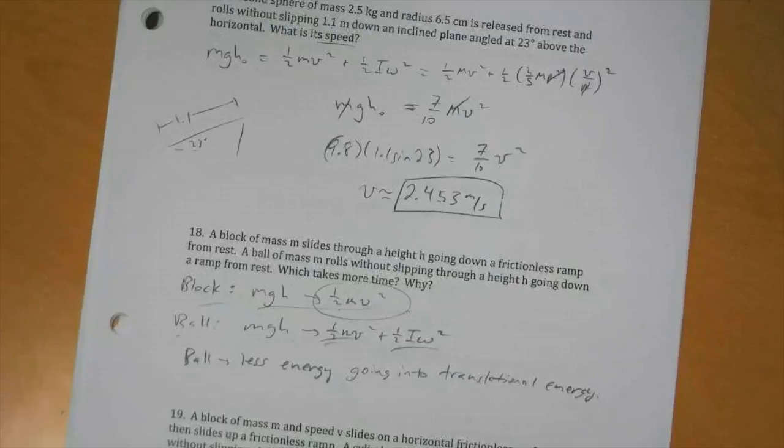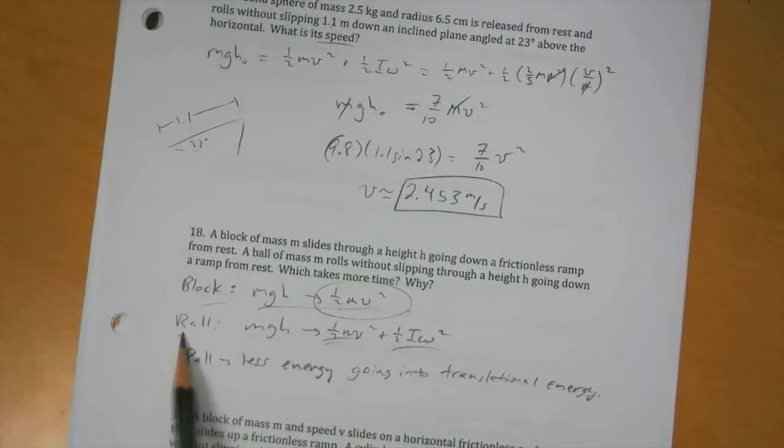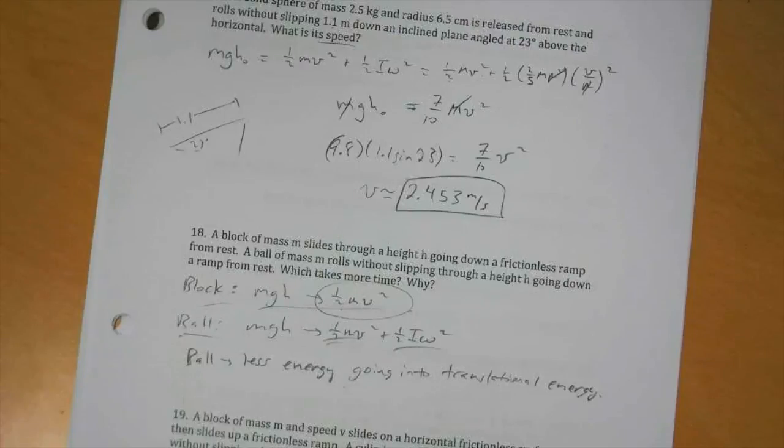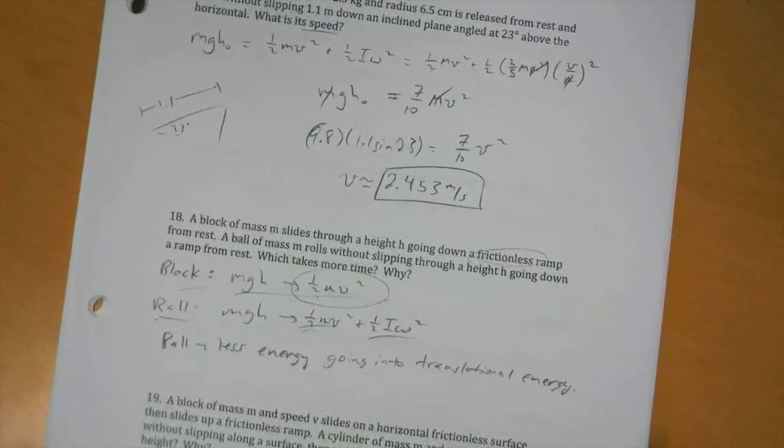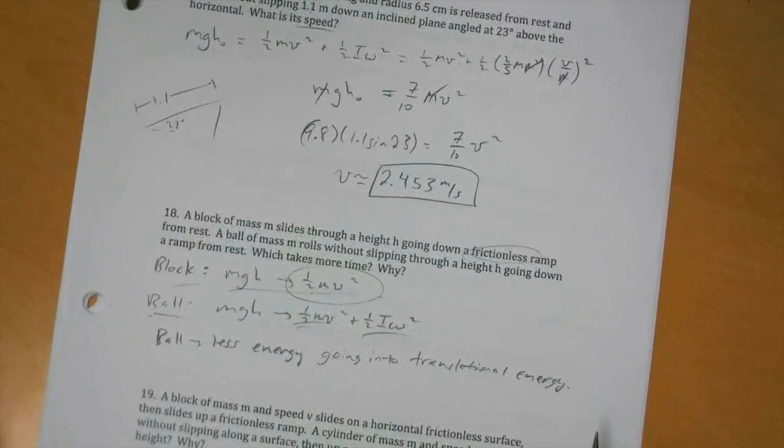Now, this doesn't really correlate with your experience. If you do this with an actual ramp, the ball will make it down first every time, because real ramps are not frictionless. And when there is friction, the block is losing energy to friction, while the ball is losing much less energy, because rolling is more efficient than sliding.